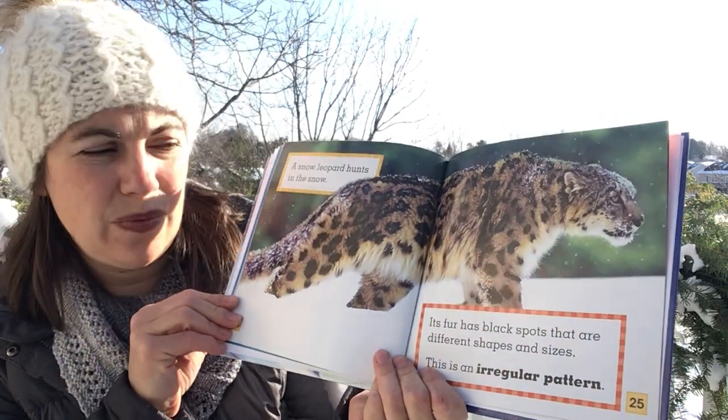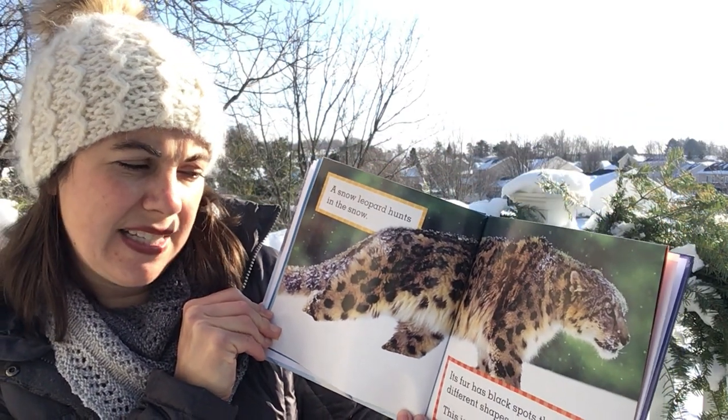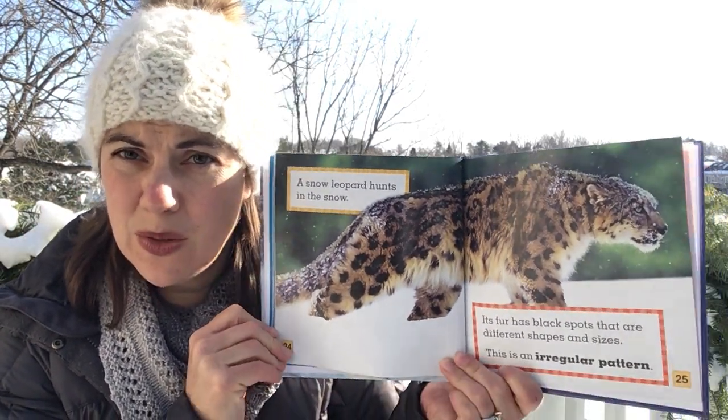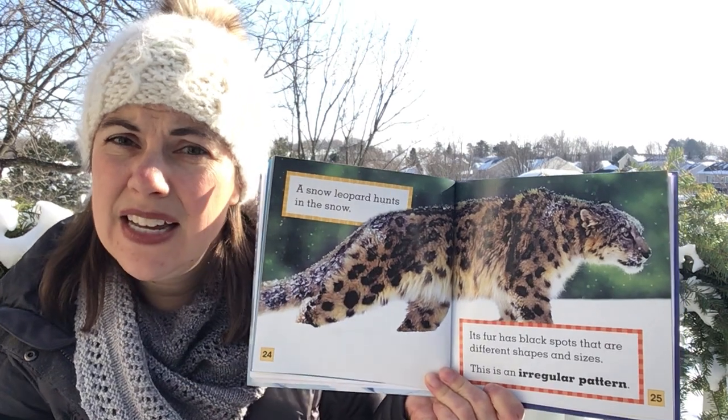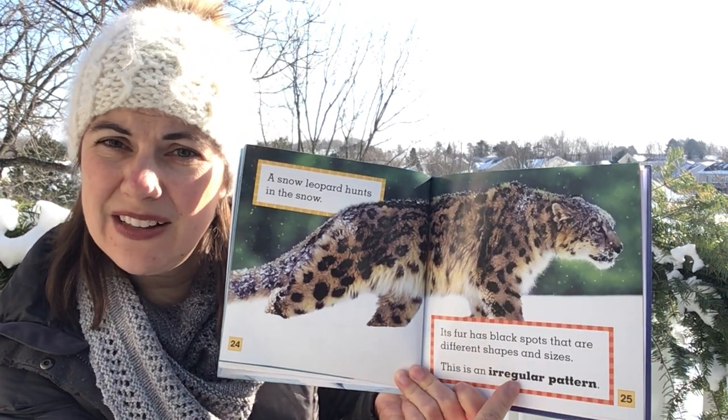A snow leopard hunts in the snow. Its fur has black spots that are different shapes and sizes. This is an irregular pattern, so it's not consistent. The size of the spots aren't the same throughout, so it's called an irregular pattern.